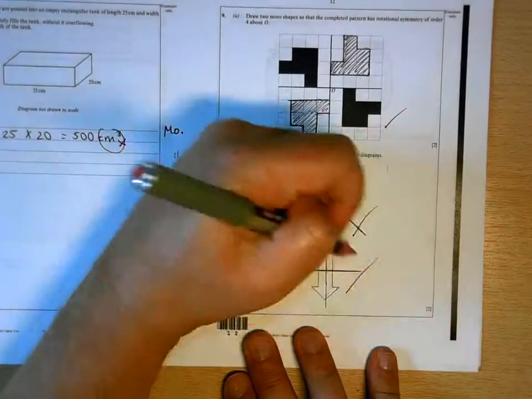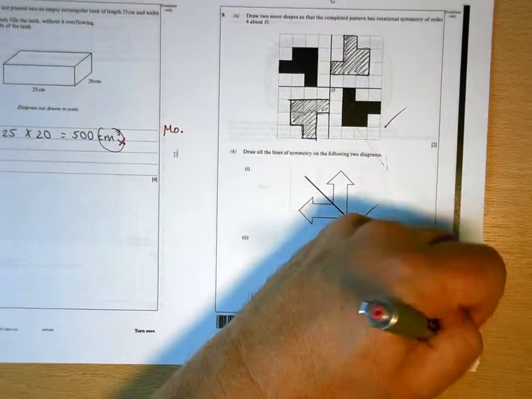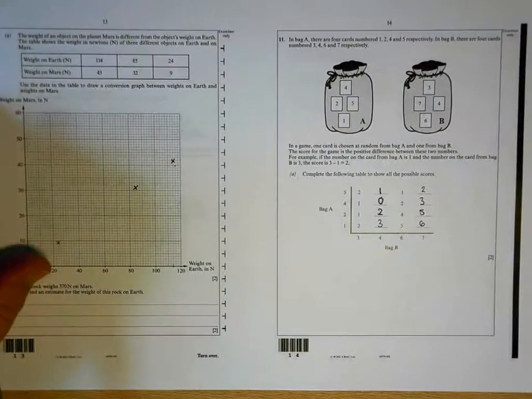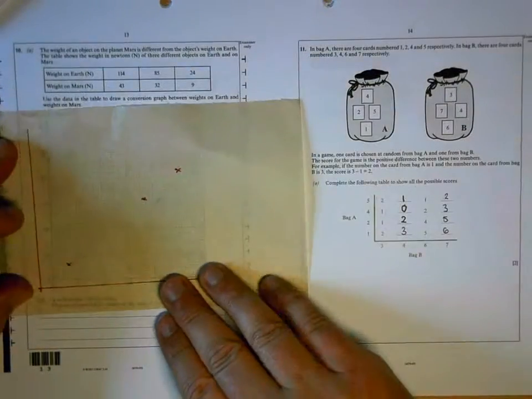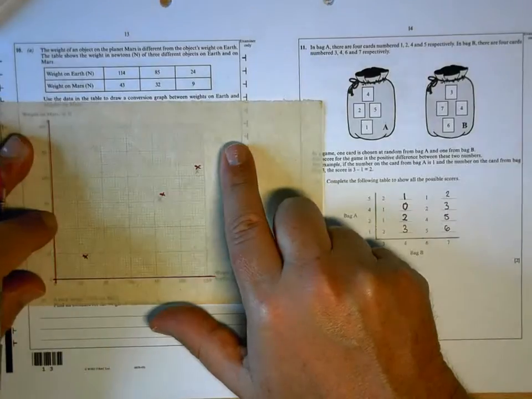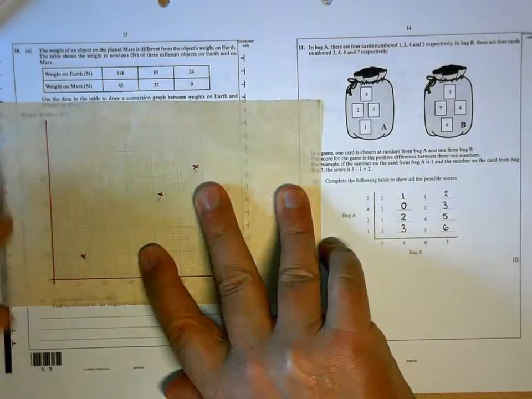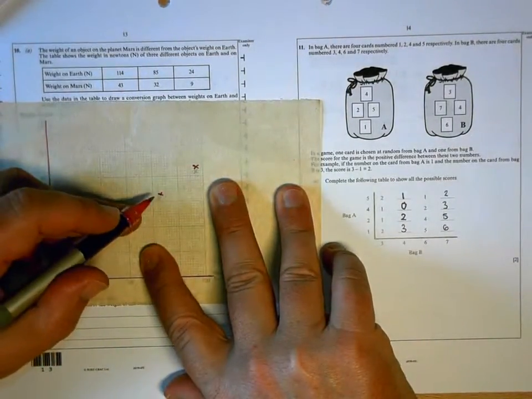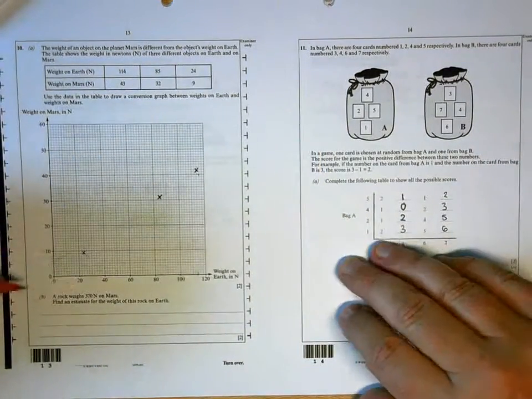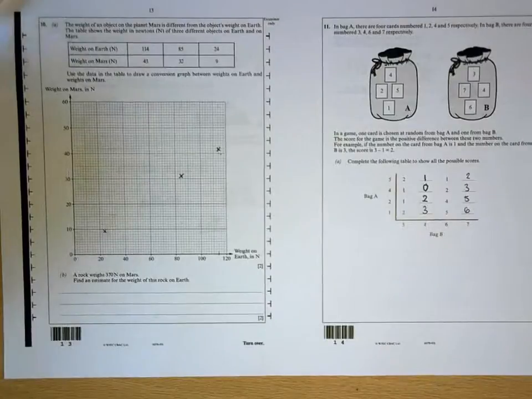That is right, and those are right as well. Well done. Now with your conversion graph, you need to be drawing a straight line through the points, and your points need to be in the right place. And if you can just see through the tracing paper there, your points are out, which means you have misinterpreted what the units are on the scale.